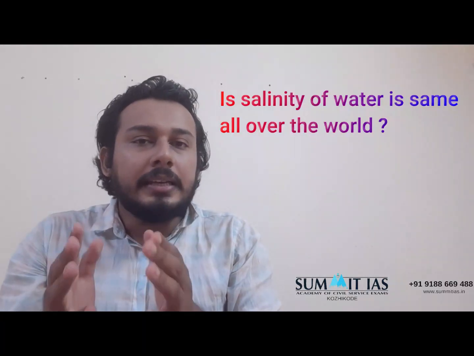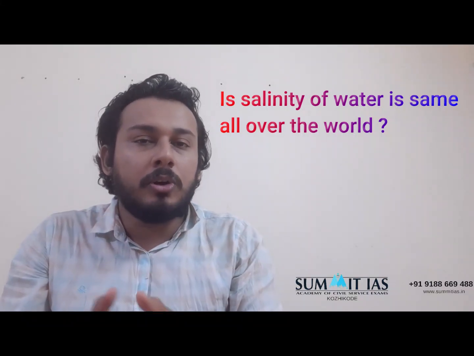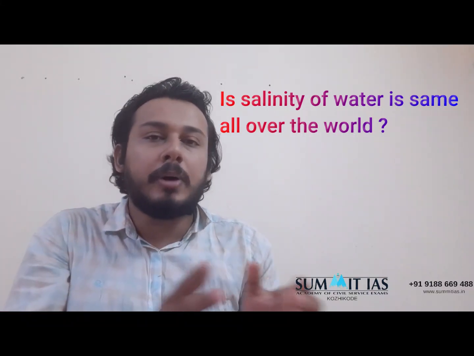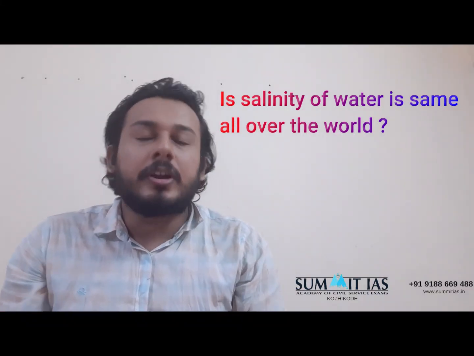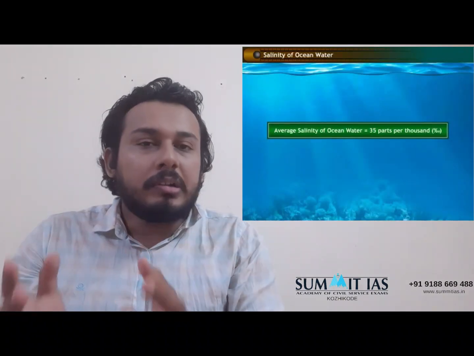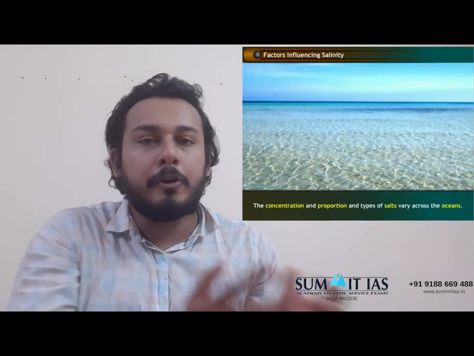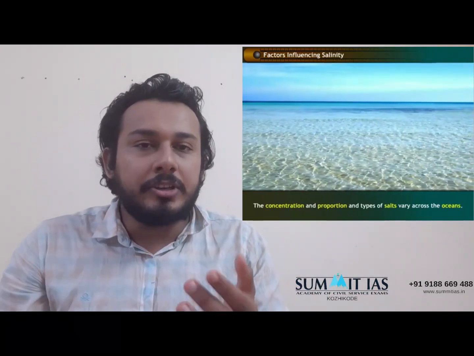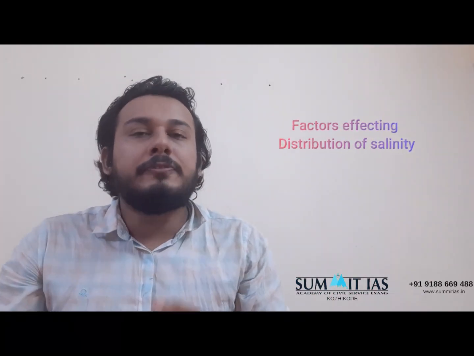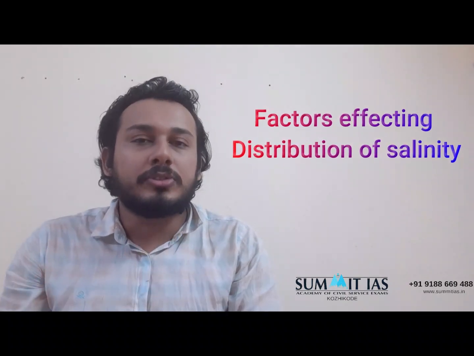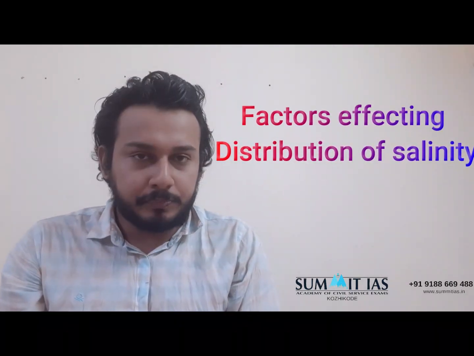Is the salinity the same, or the concentration of salt the same, in each and every part of Earth? No, there are variations. The salt content in the Arabian Sea is not the same as the salt content in the Bay of Bengal. The concentration varies. So what are the factors affecting the distribution of salinity of oceanic water?